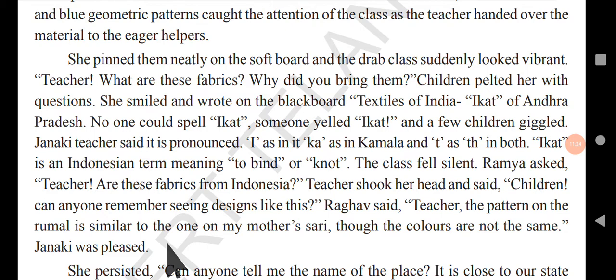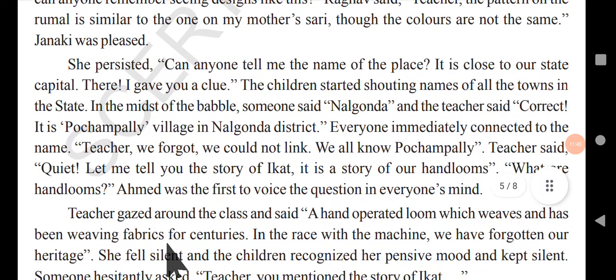And immediately Raghav, one of the students, said, "Yes, teacher, I have seen the same rumal pattern on one of the saris of my mother. So though the colors are not the same, the patterns were the same." So now Janaki, the teacher, was pleased, because there was at least one student who knew about this pattern.